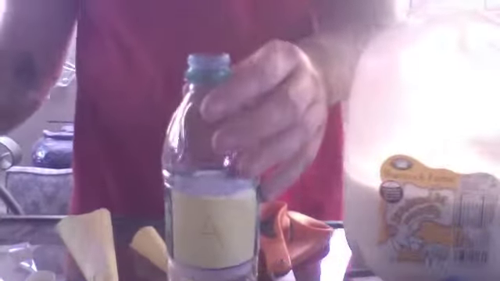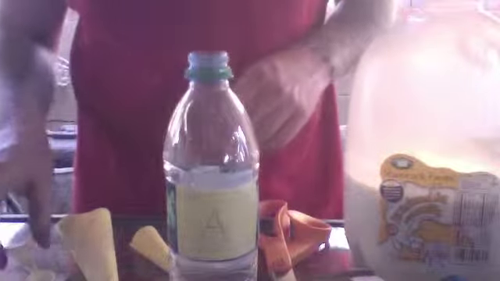Okay, first step, we're going to be doing the positive control here in bottle A. This is going to consist of both yeast and sugar. So what we're going to do is fill the bottle up about a third of the way with warm tap water. And I'm going to add half a teaspoon of yeast using my labeled yeast funnel.